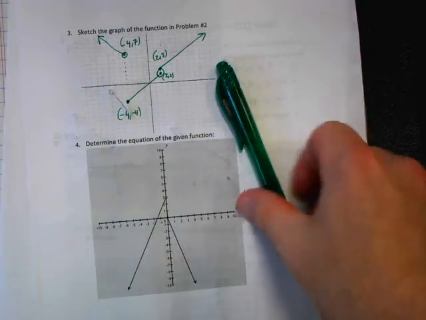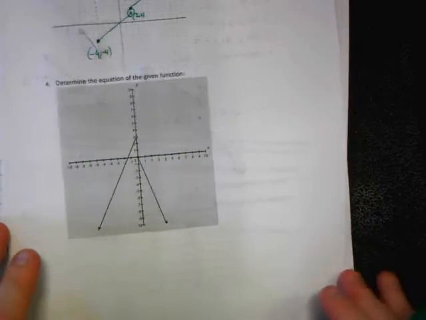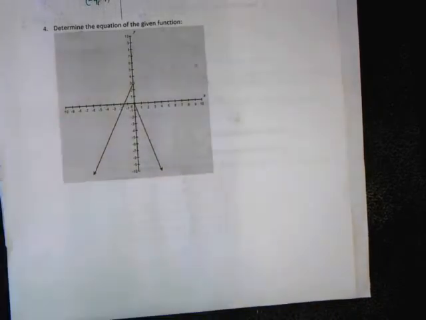All right, now let's go backward. What do I mean by go backward? Well, now they're giving us a graph, and they want us to come up with an equation. How are we going to do that? You can start with the intercepts. First off, for this equation, how many pieces are we going to need? 2. Why? Because there are 2 lines, 2 different pieces.